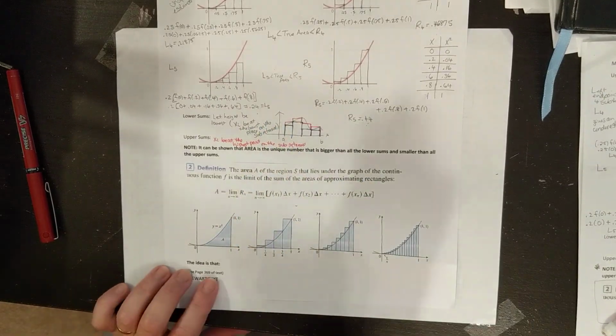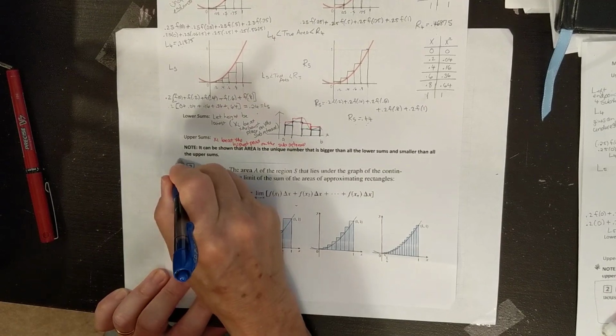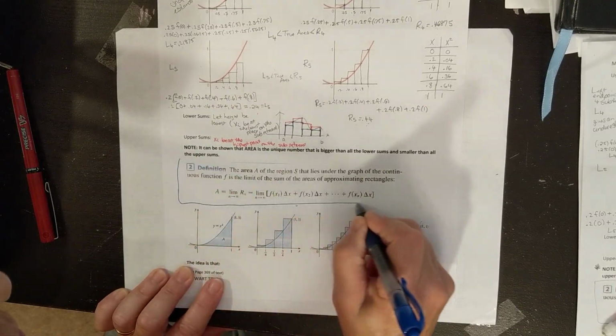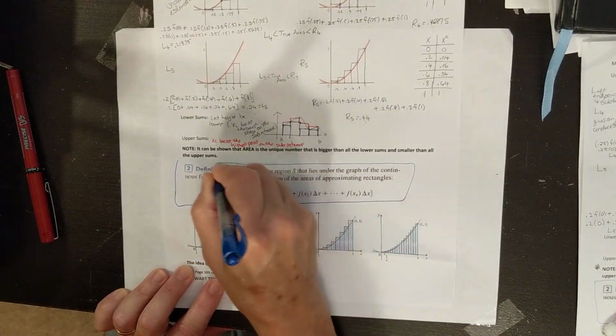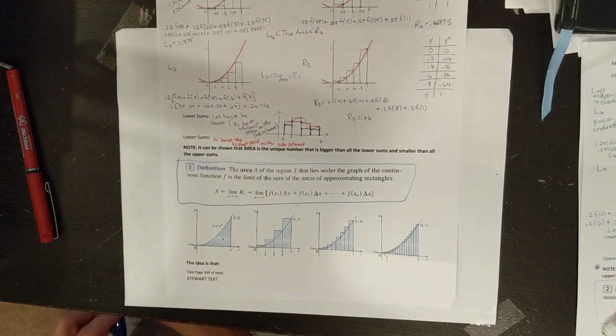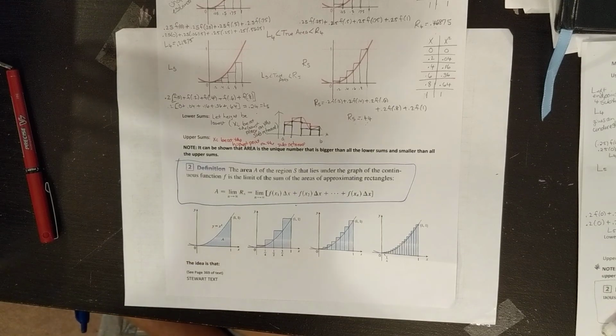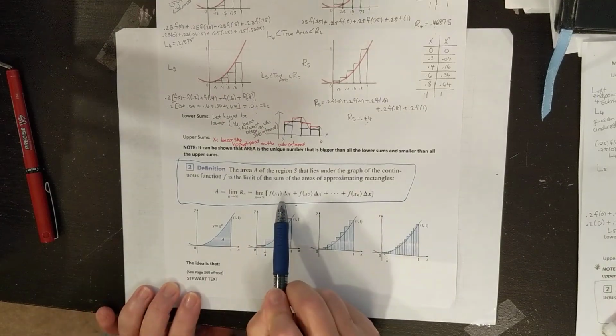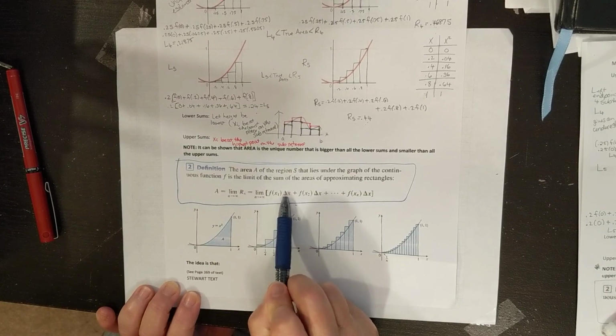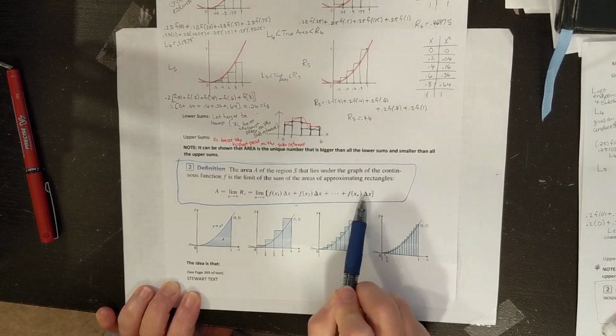So finally we get a definition of area, and here it is. The area A of the region S that lies under the graph of the continuous function f is the limit of the sum of the areas of the approximating rectangles. So this is what we were just doing. We were saying width times height, width times height, width times height.